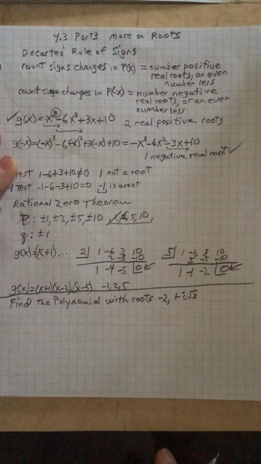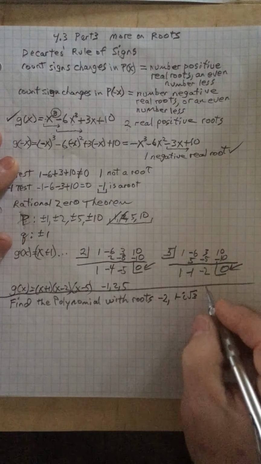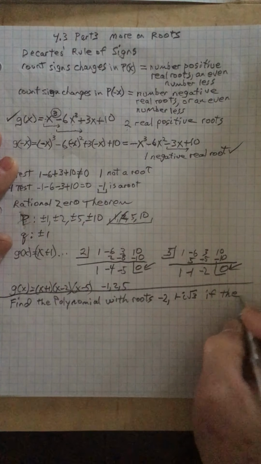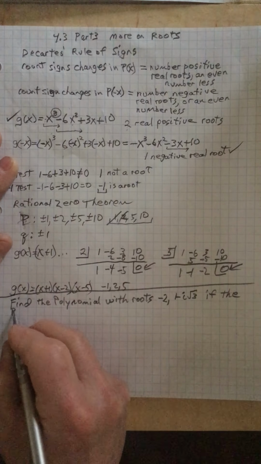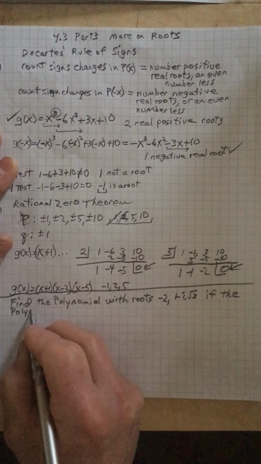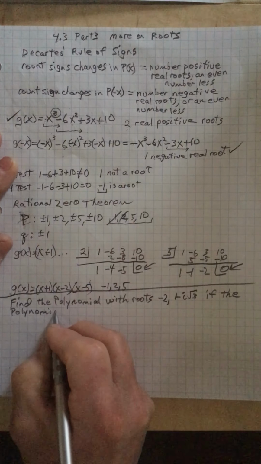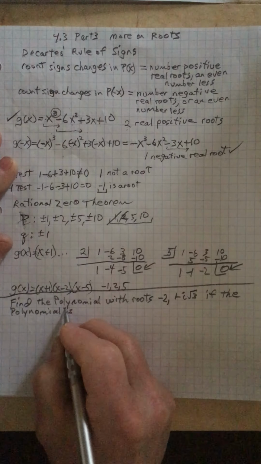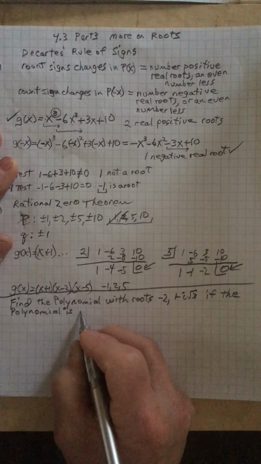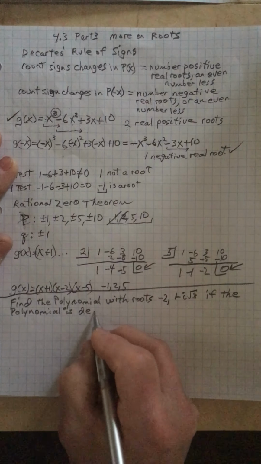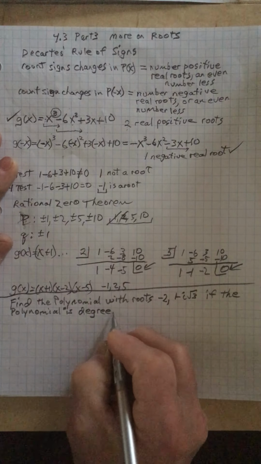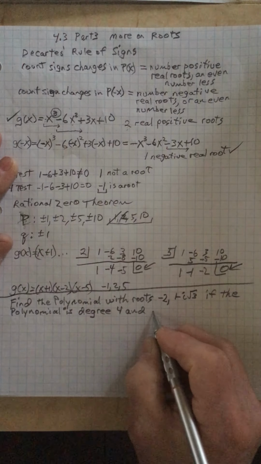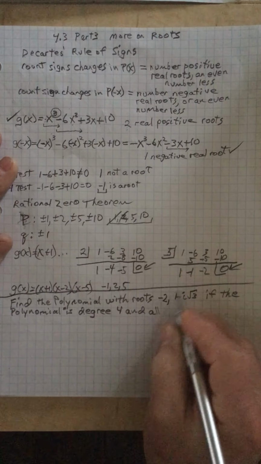So there's 2 roots. However, we have some conditions here. The polynomial is degree 4, and all real roots are shown. So these are all the roots.